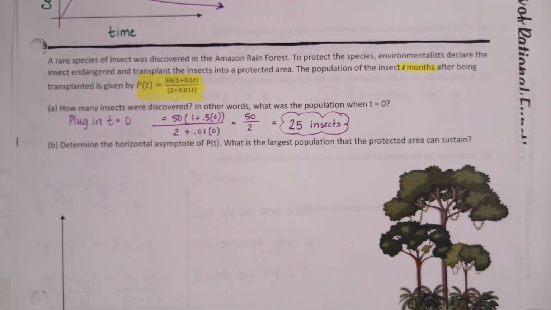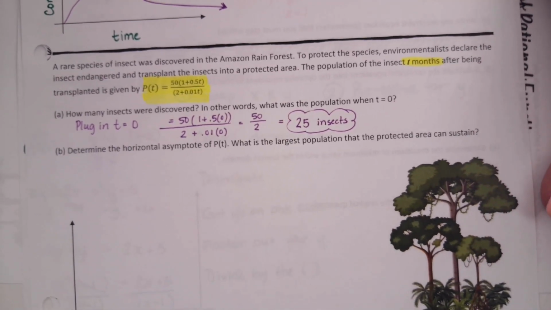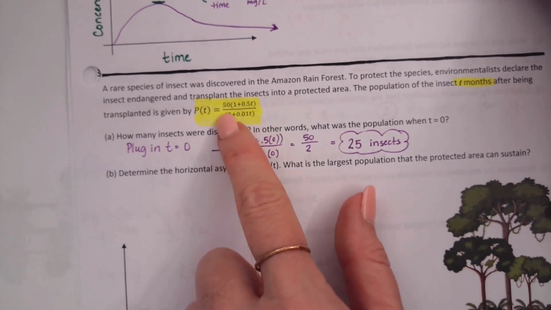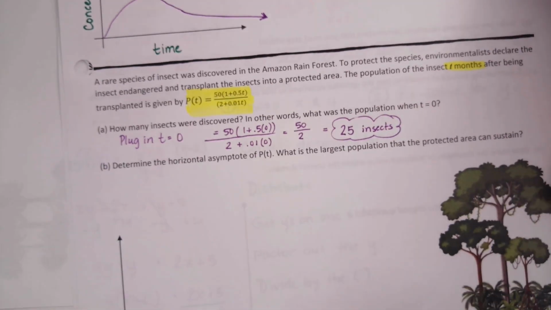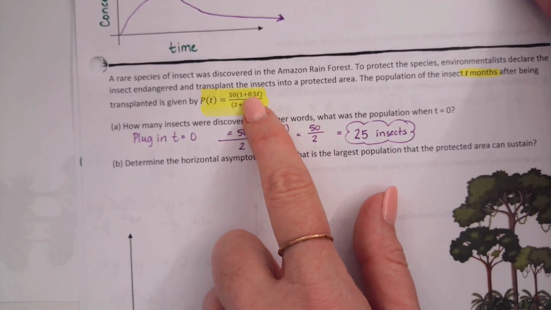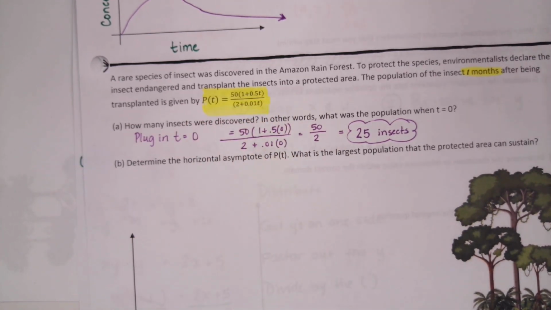Okay. Determine the horizontal asymptote of the function. And then what is the largest population that the protected area can sustain? To find the horizontal asymptote, we might want to FOIL it out just to see. Actually, first of all, degrees. We'll start with degrees. Is the degree bigger on top or bigger on bottom, or are the degrees the same?